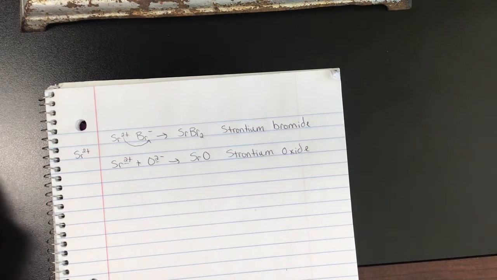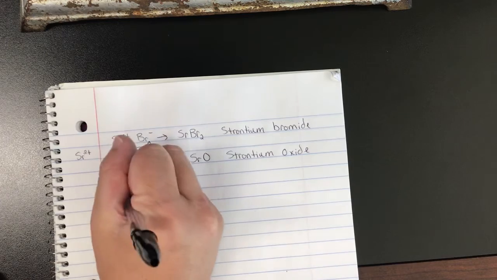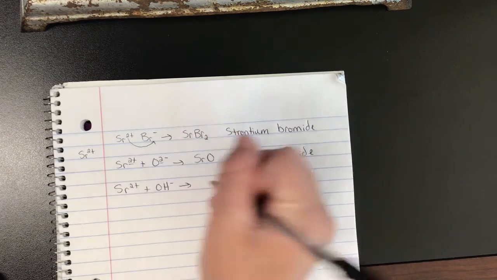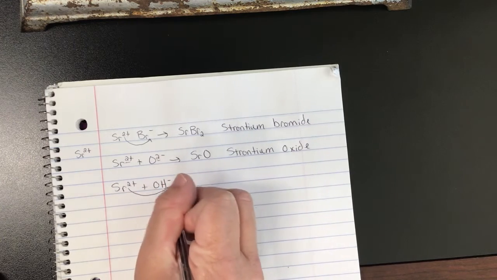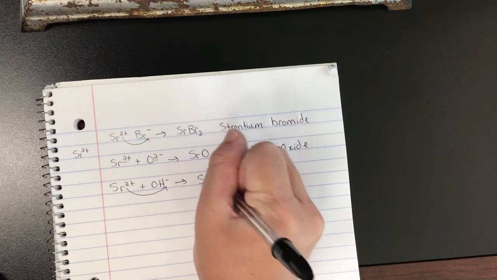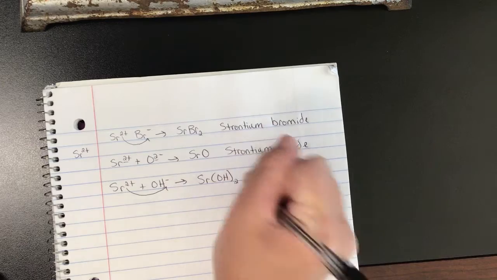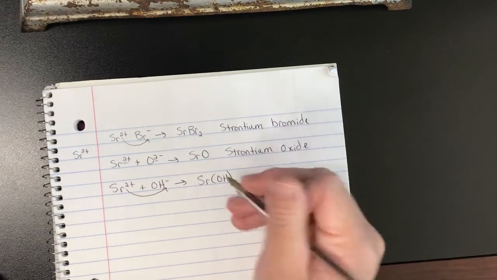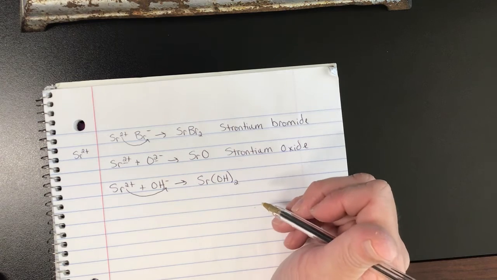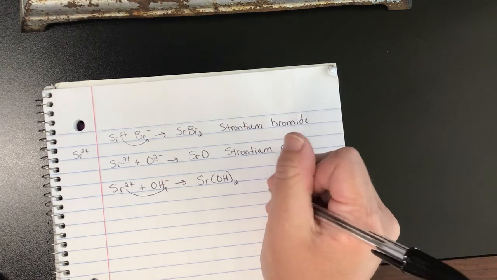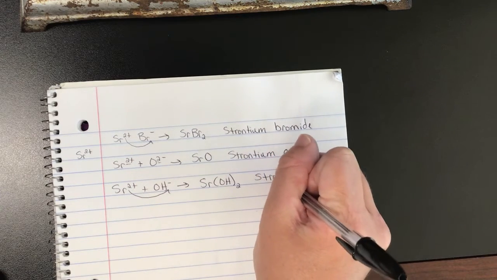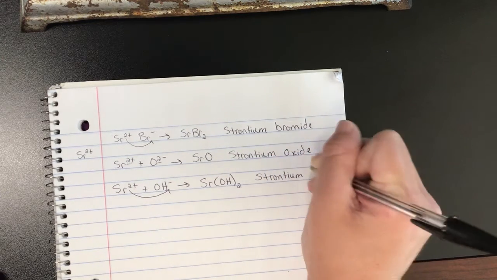Okay, and then next we have hydroxide, so strontium plus hydroxide. Okay, so the 2 is just going to come down here. So we're going to get Sr, and then we need to put OH in parentheses because it's a polyatomic ion, and then put the 2 on the outside. So always put parentheses if you have more than one polyatomic ion. You don't need it if you only have one. So then it's strontium hydroxide.